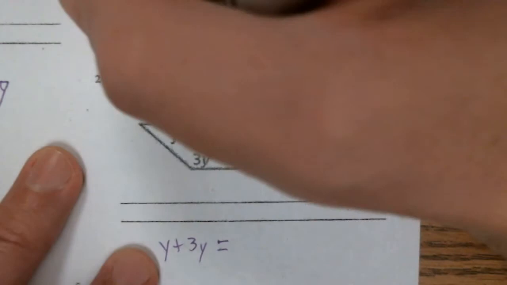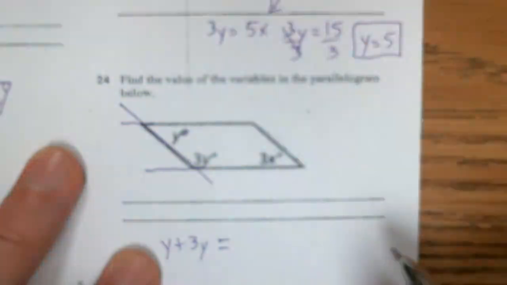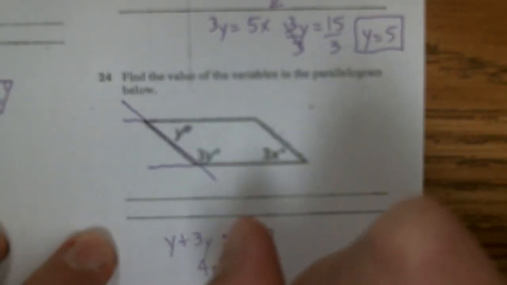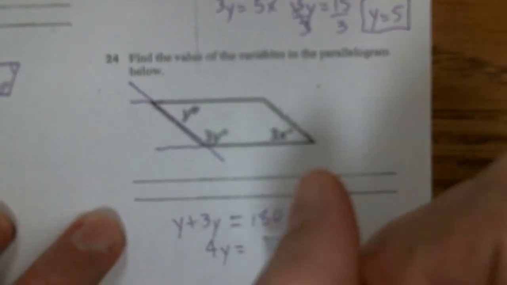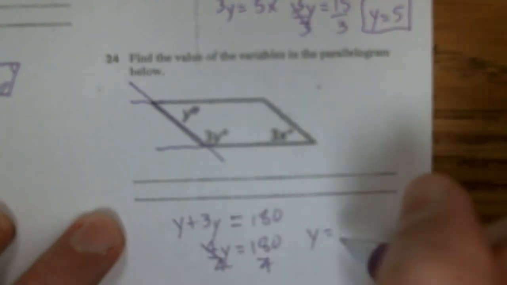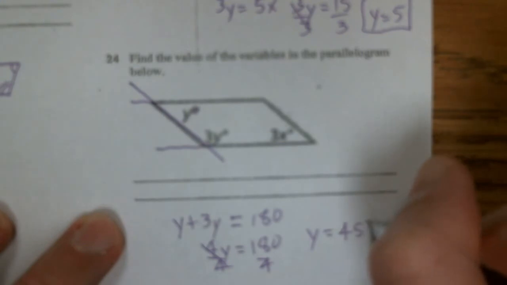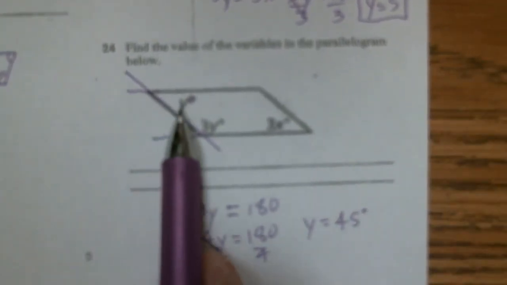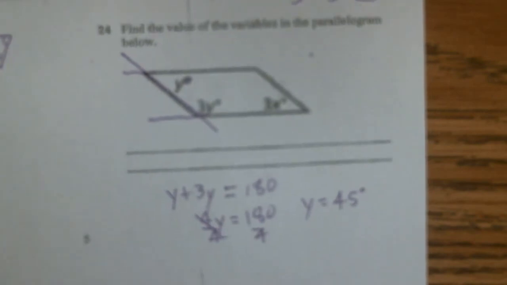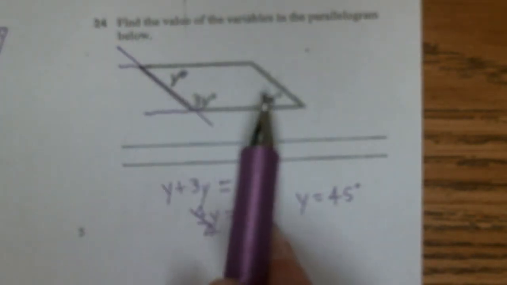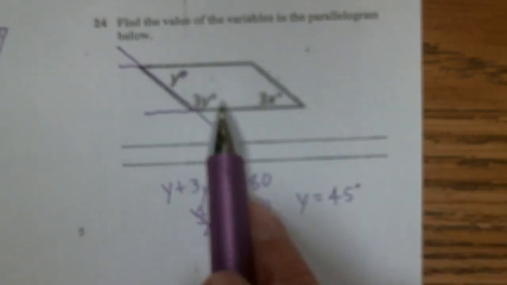They're same side interior angles. Here's the transversal. Here are the 2 parallel lines. So those are supplementary. They have to equal 180. So y plus 3y is 4y equals 180. Divide by 4. And I get y is equal to 45, or 45 degrees in this case, because that's just a single angle. Okay, so now if that angle is 45, now I can say these two angles are supplementary. That's big and that's little.